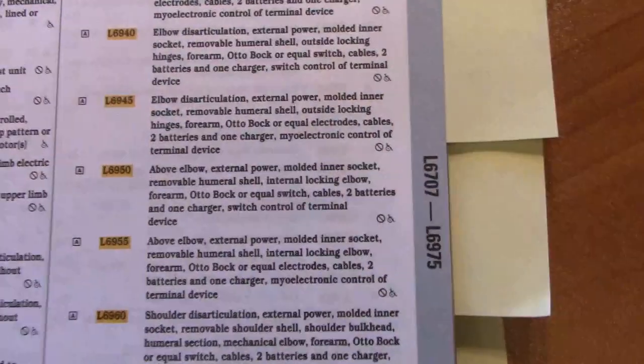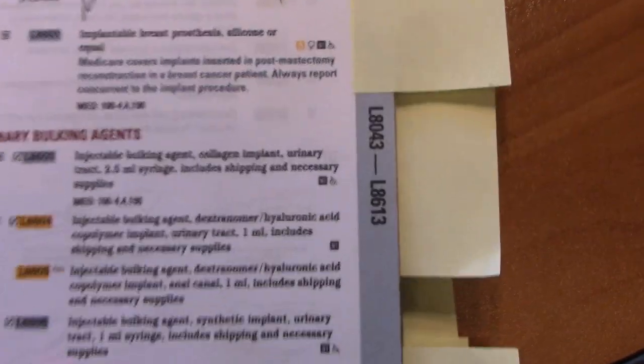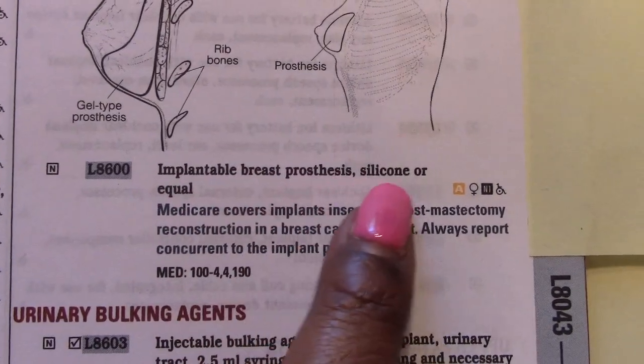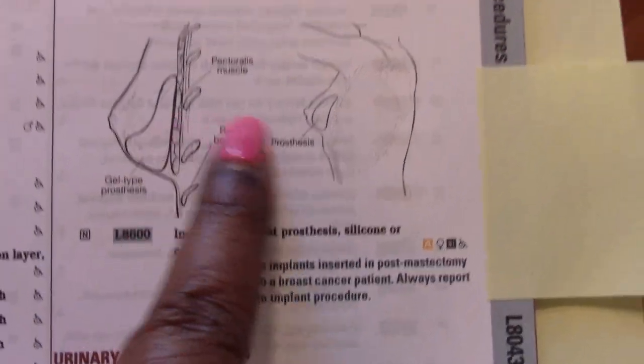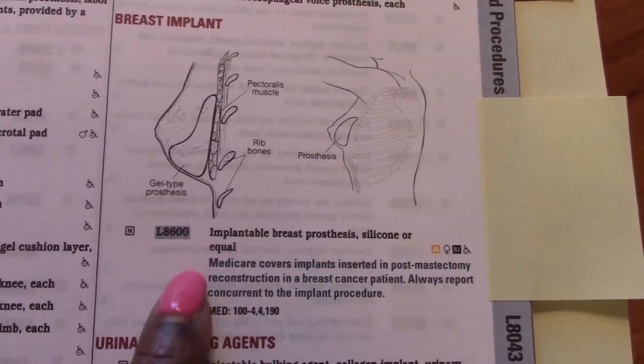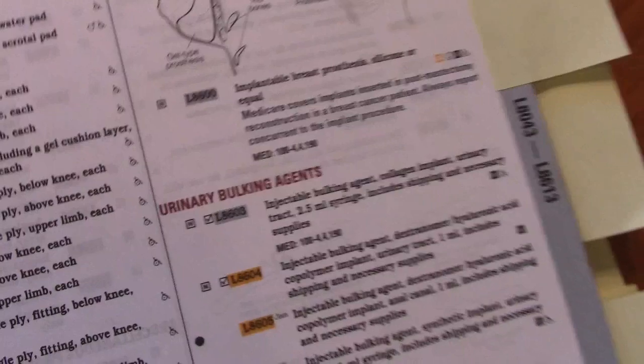So when I go to L8600, it says implantable breast prosthesis, silicone or equal. And it lets me know, guys, I'm in the right place. That is the code that I would generate for an actual breast implant, the actual material that's put in the breast.